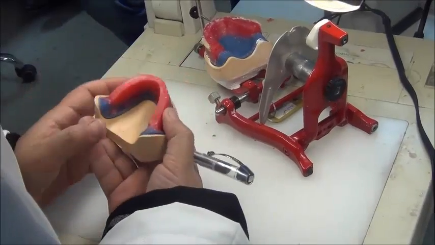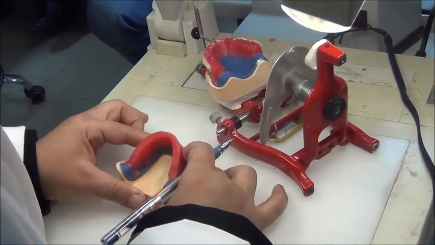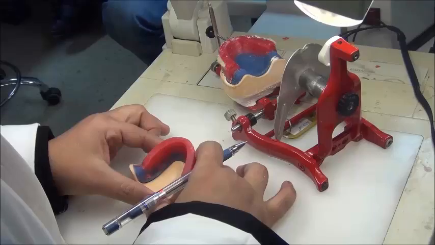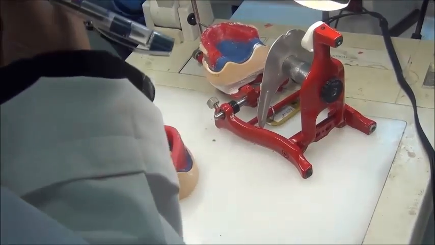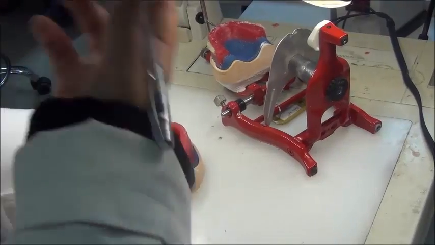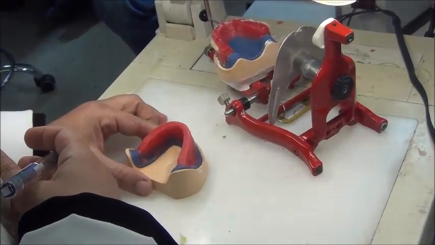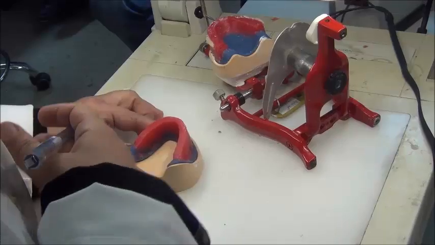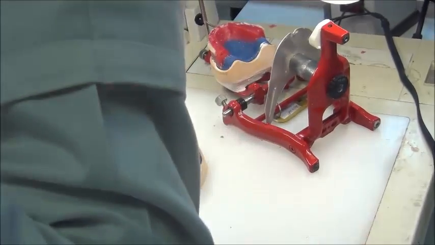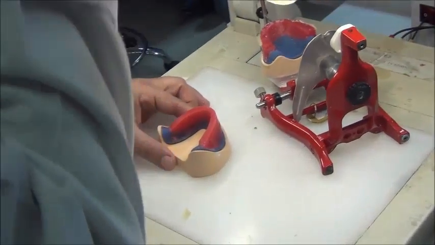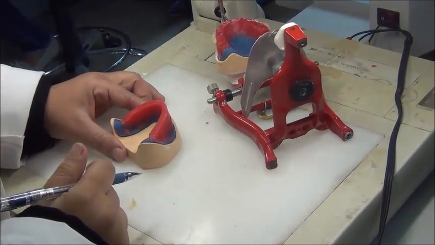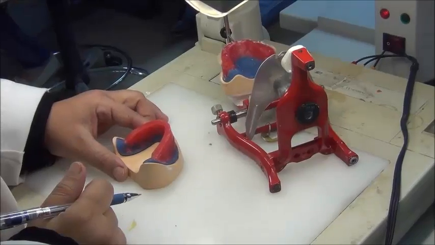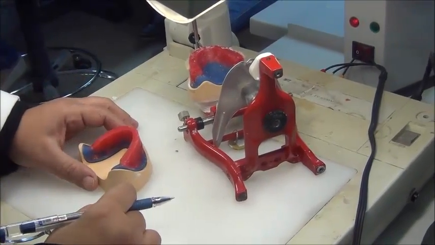So I could use the reference from the cast and the wax rim here, or I could use the external line that we have got from the patient face if we have the clinical step, which we don't have because we're talking only about lab procedures in this semester. But if I have the midline from the patient's face on the upper wax rim, I extend it to the lower. Simply I extend the line and carve this line in the wax. I could extend it into the lower wax rim. Okay? So this is how we determine midlines.